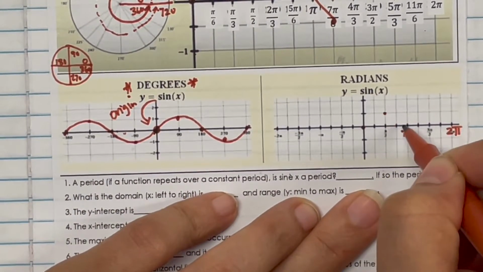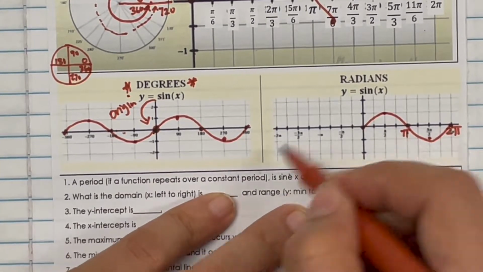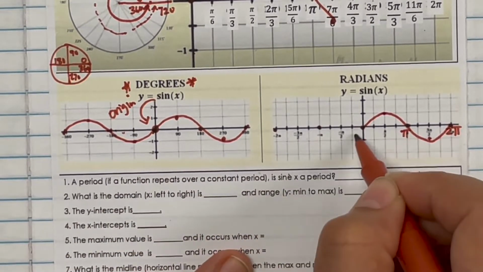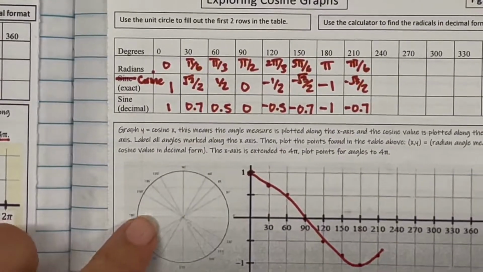You're going to repeat the same thing in radians. So 1, 0, negative 1, 0, and then the other side. So negative 1, 0, 1, 0. Okay, so that's what a sine graph looks like. What does a cosine graph look like?